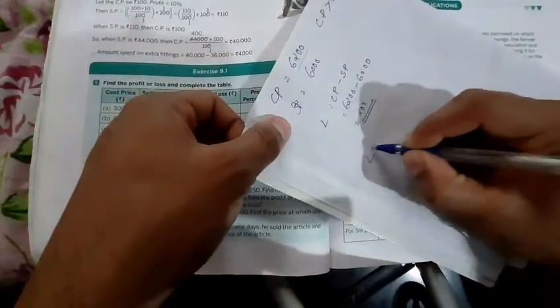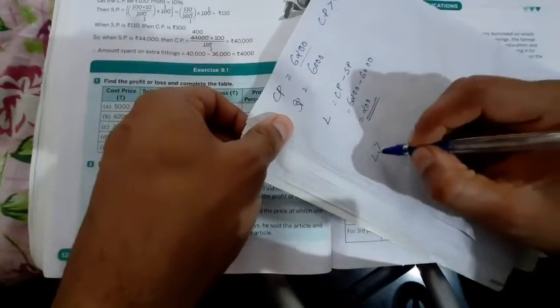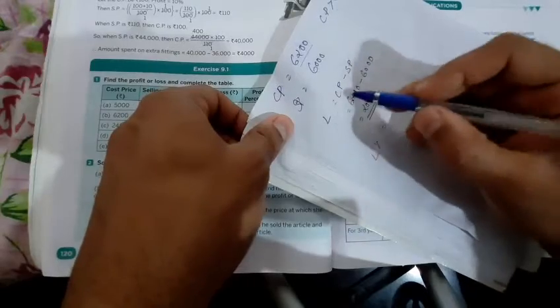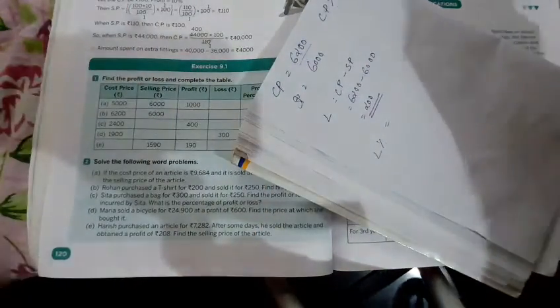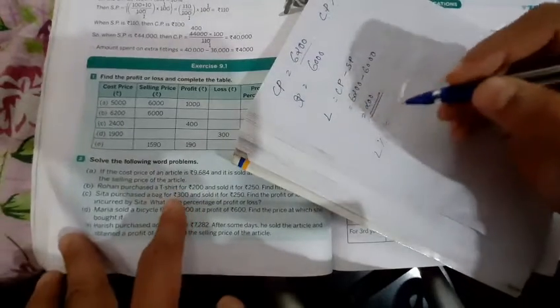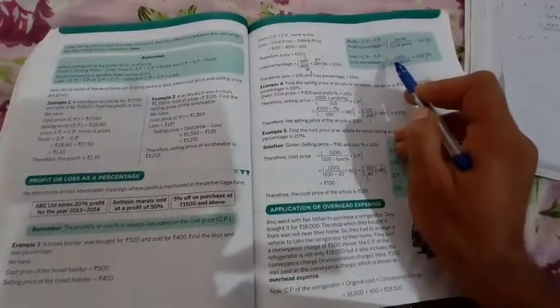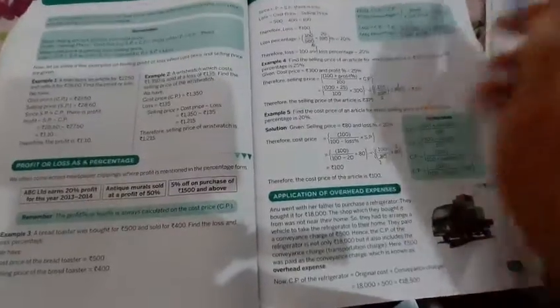If you get the loss, you can find out the loss percentage. What will be the equation for loss percentage? Loss percentage is equal to, you have to write the full form here, okay? You don't want to write the short form. Every student must write the full form in your notebook, okay? We know the equation, we already learned that one. Loss percentage is equal to loss divided by cost price into 100%.